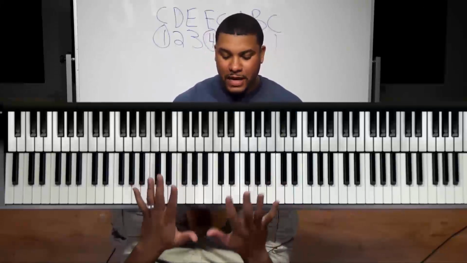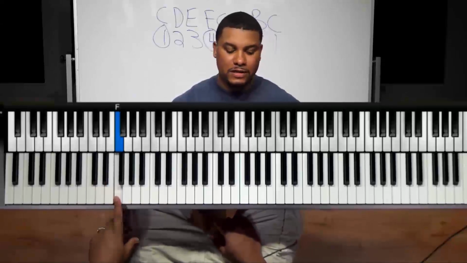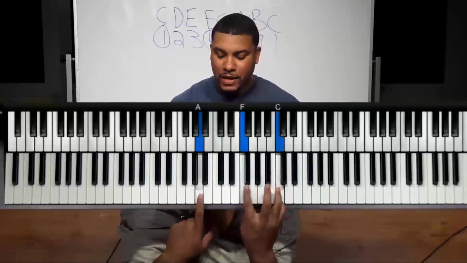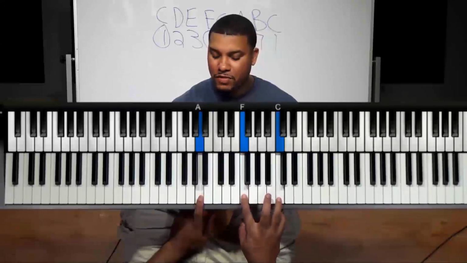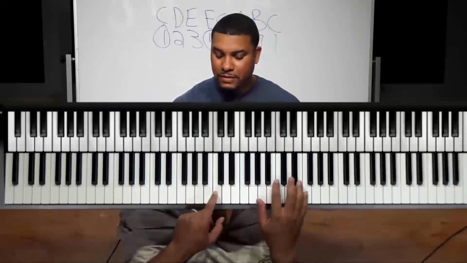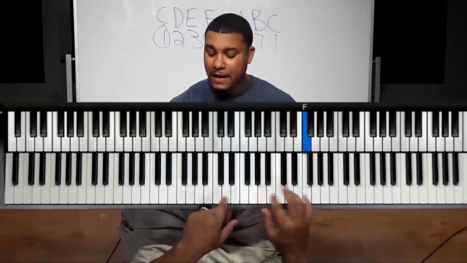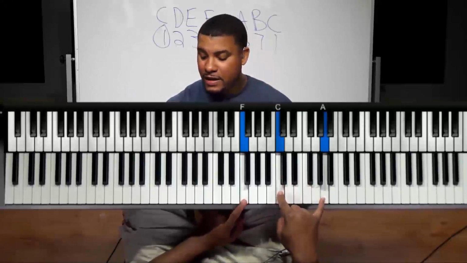And then for the F major chord, which is the 4, it's the 4th tone of the scale. The 4th tone is major. So we got an F major chord, right? In root position. It's with the A in the left hand and the F and C in the right. And then we have first inversion with the C in the left hand, and the A and the F in the right. And then second inversion with the F in the left hand and C and A in the right.